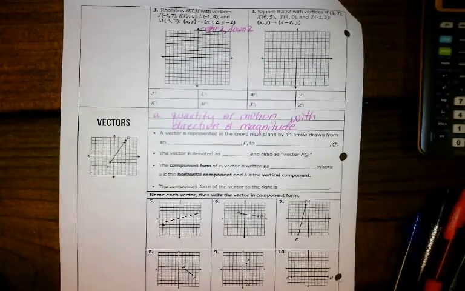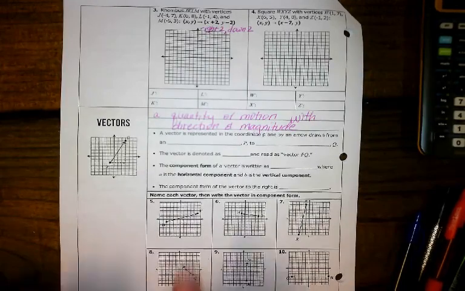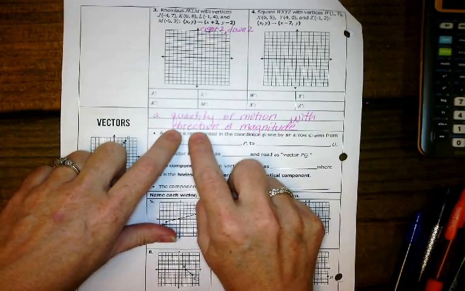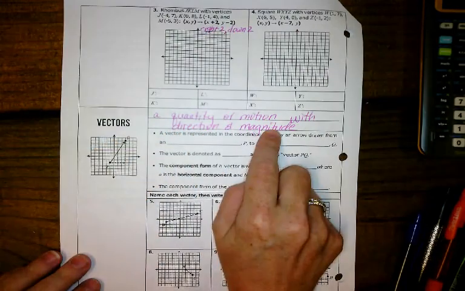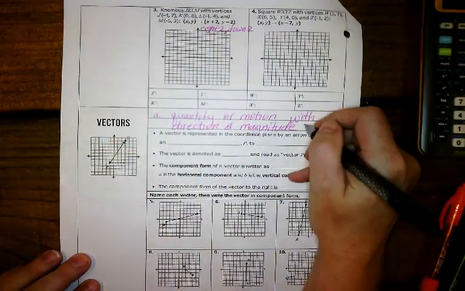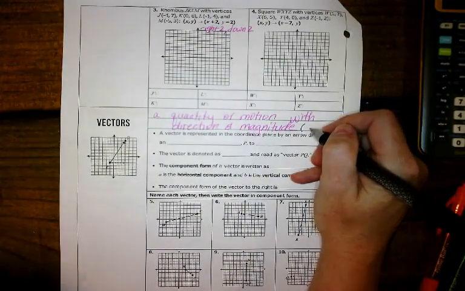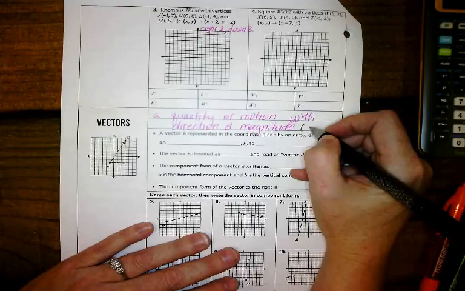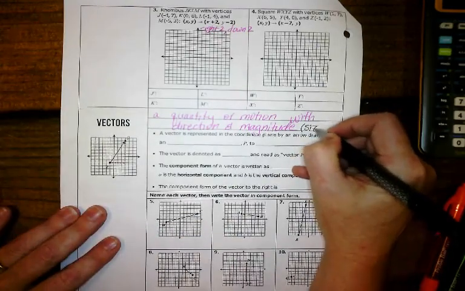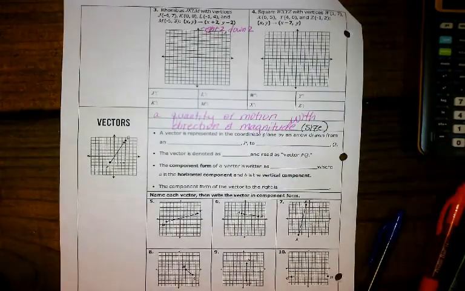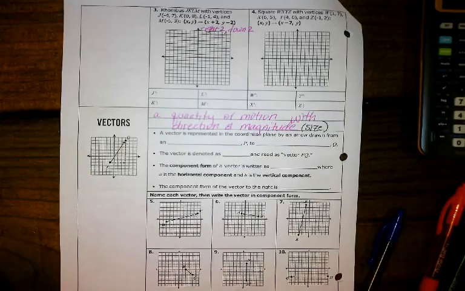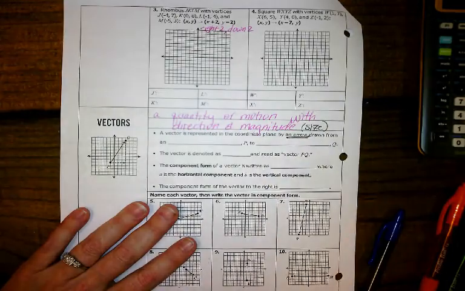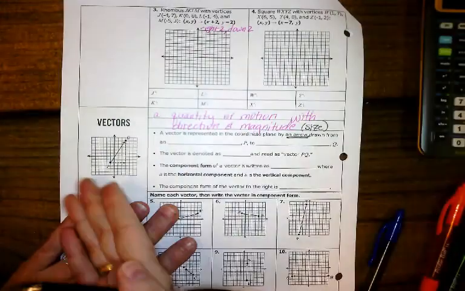A vector is a quantity or a motion with a direction and what's magnitude? I know what direction is. What's magnitude? Like how big something is. It's its size. Okay? And so a vector is going to be represented by an arrow because it's a motion. I'm going from here to there.